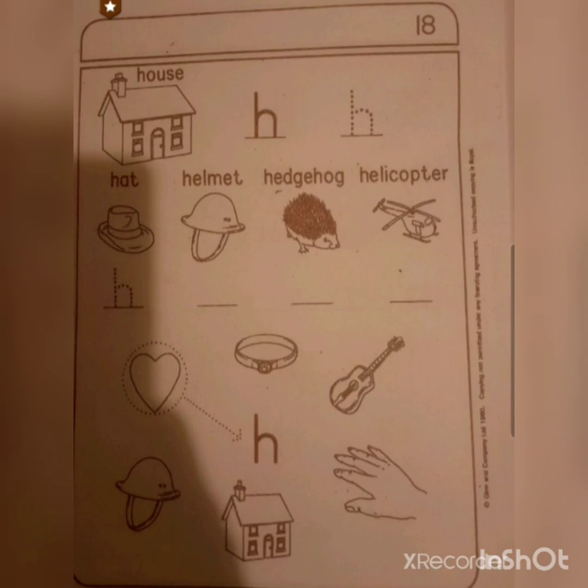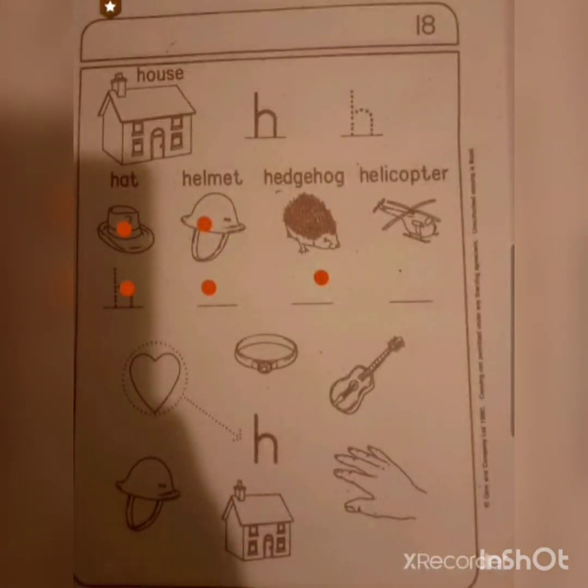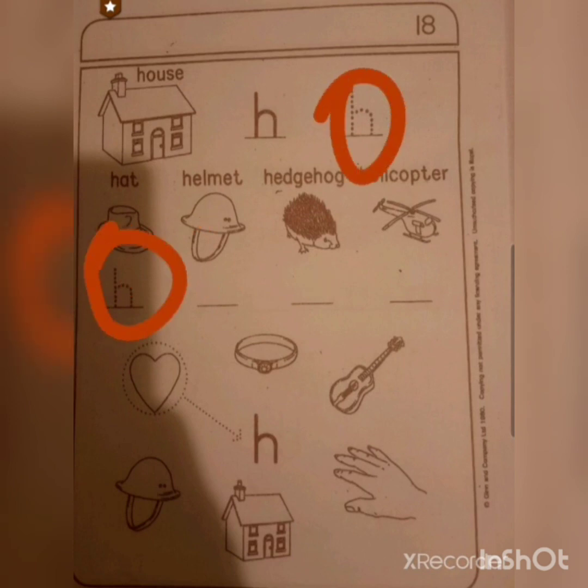Now this is the letter H. H hat, helmet. This is H for hedgehog and this is H for helicopter. Sorry, you have to write or trace these dots H, plus you have to write H over these 3 blanks.